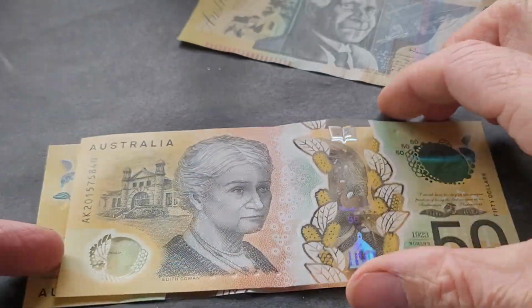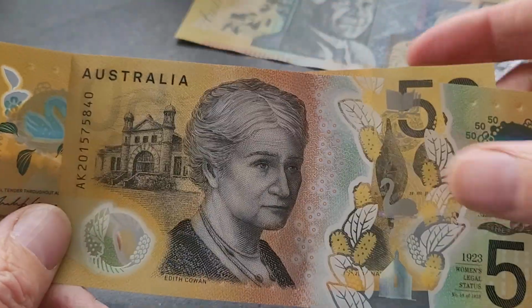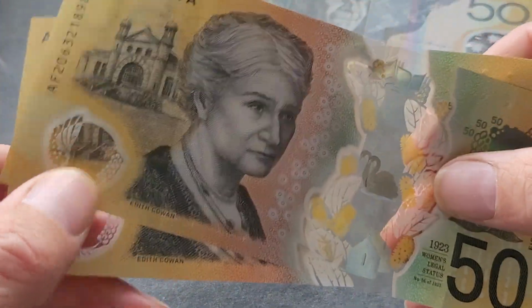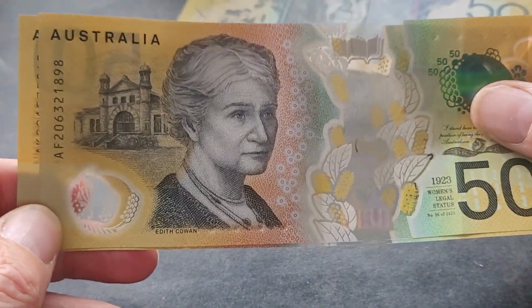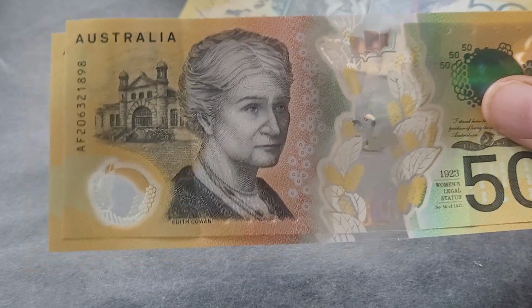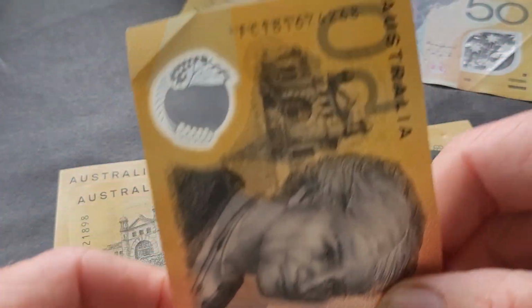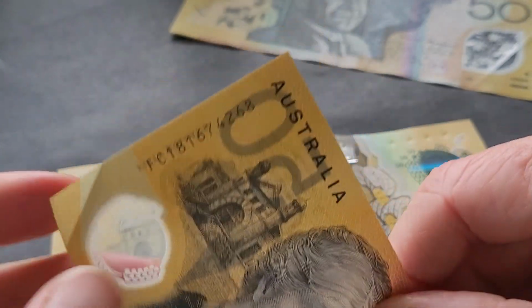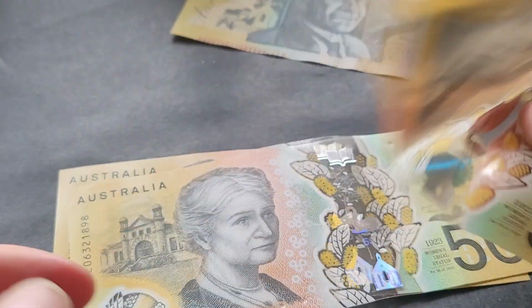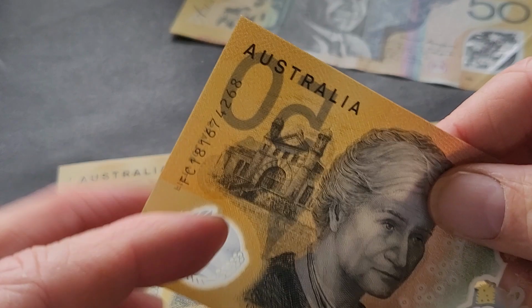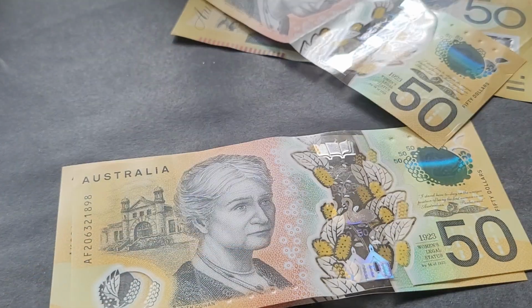I'd actually still keep on holding on to it because those ones go up more in price if it's a lower print, like 1 million, 5 million. And basically, for 2018, I'll probably only keep the first and last prefix and uncirculated. I wouldn't actually keep any of the general banknotes.